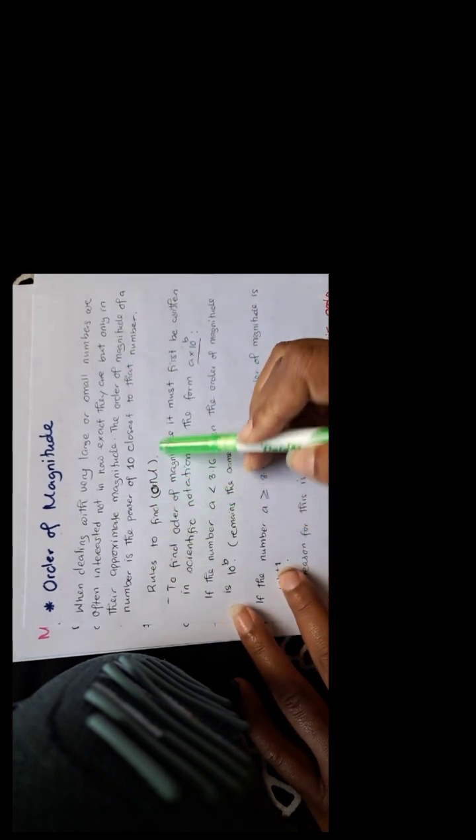The rules to find the order of magnitude: first, the number must be written in scientific notation form. That's the rule. If the number A is less than 3.16, then the order of magnitude is 10 to the power of B, which means the power remains as it is.